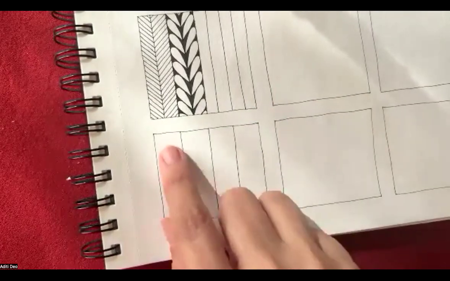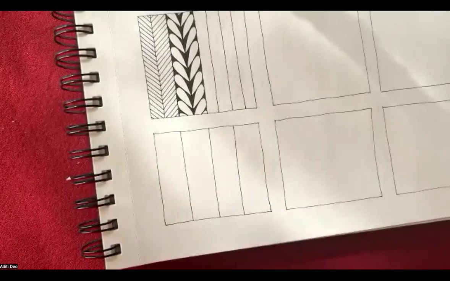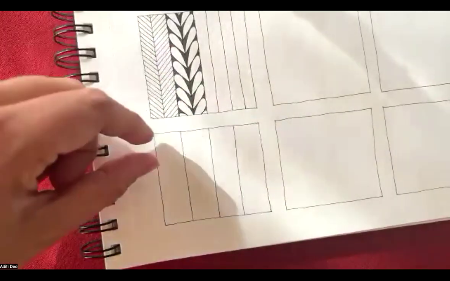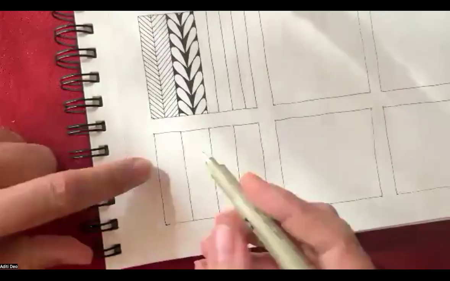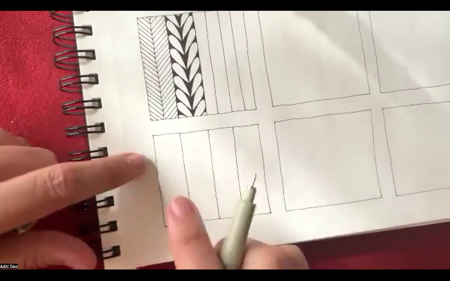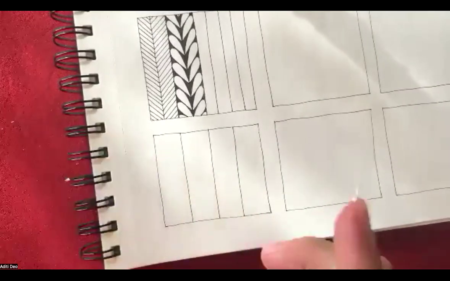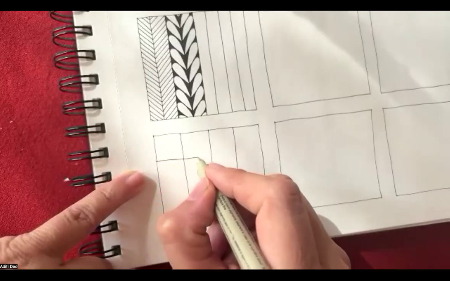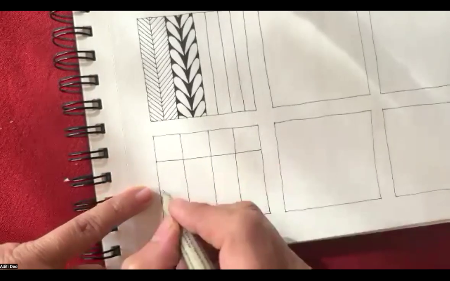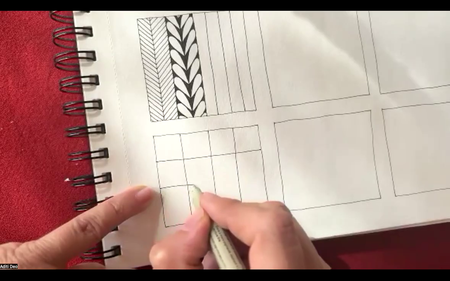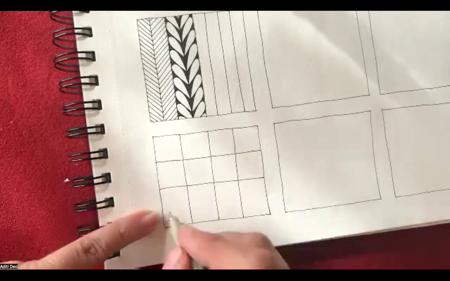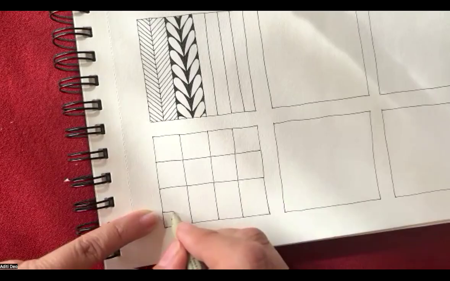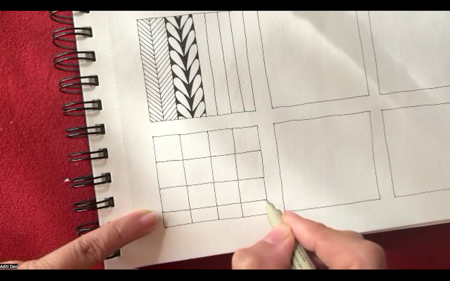So if I'm going to make a square grid here, I'm going to have to do a little bit of measuring. And I'm going to have to make the lines from the top to the bottom. And one part of it is probably not going to be a full square. I'm just praying that at least it is a decent half square.